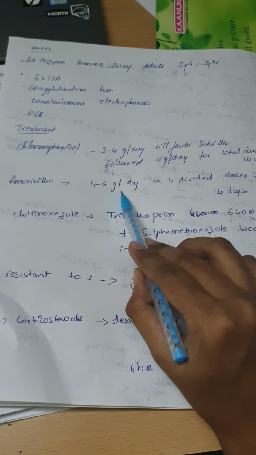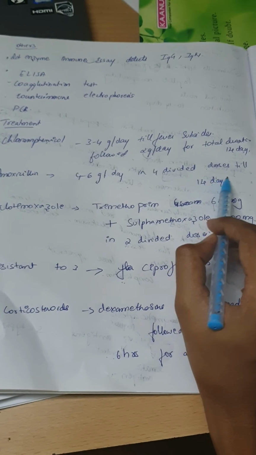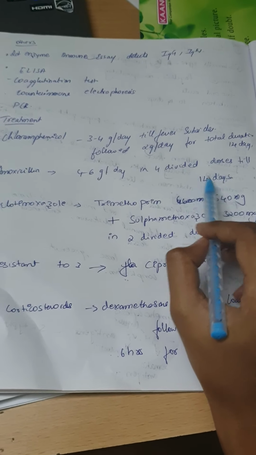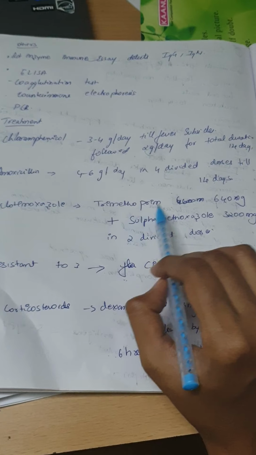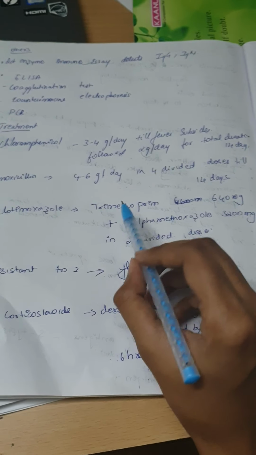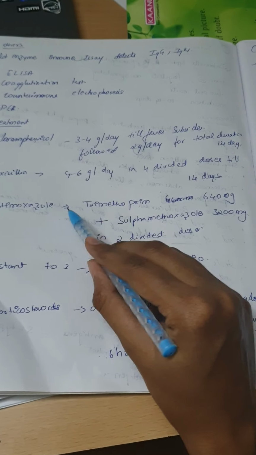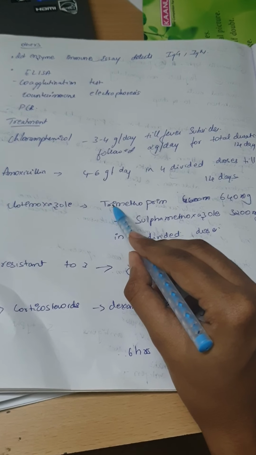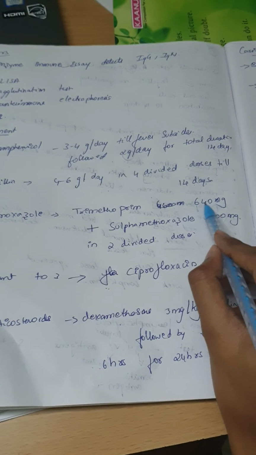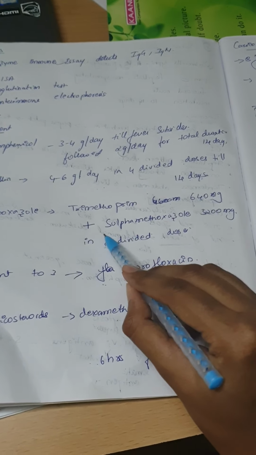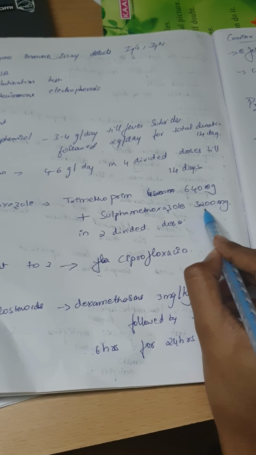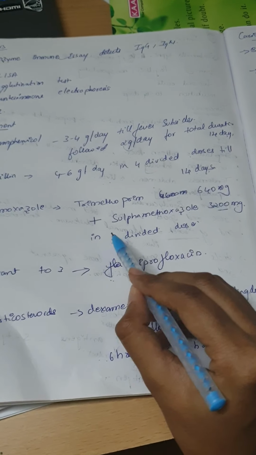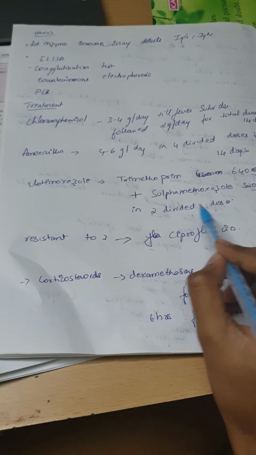Amoxicillin is given at 4 to 6 grams per day in 4 divided doses for 14 days. Then cotrimoxazole, trimethoprim 640 milligrams plus sulfamethoxazole 3200 milligrams, in two divided doses.